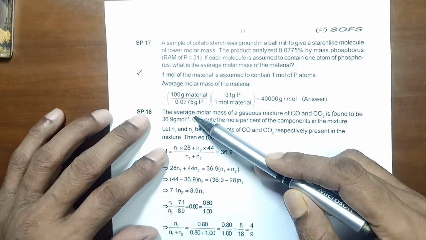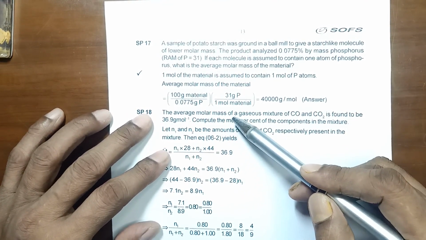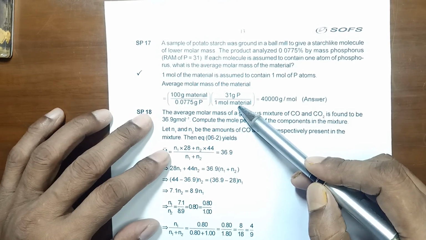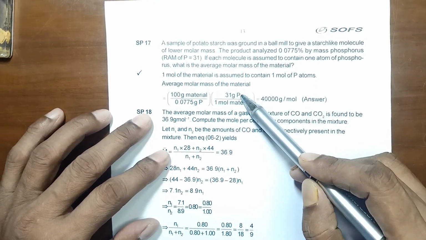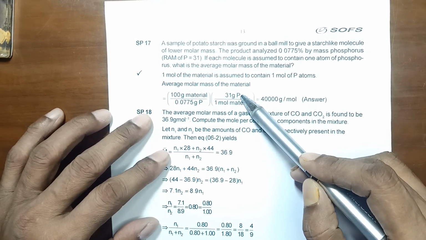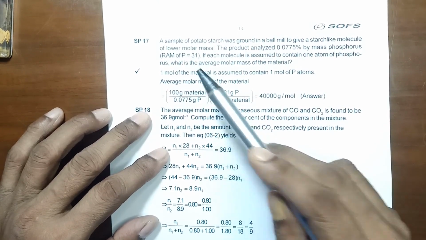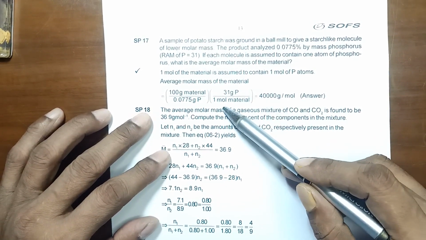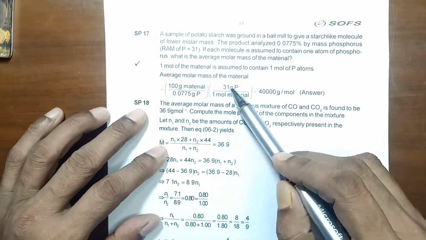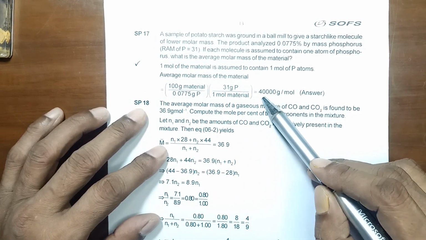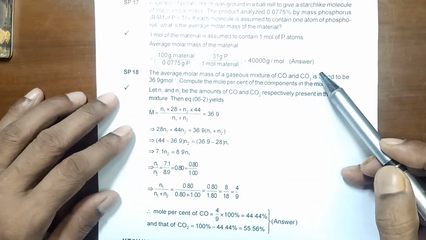Now we'll find the gram per mole. 1 mole material contains 1 mole phosphorus, as already explained. 1 mole phosphorus means 31 gram phosphorus, because relative atomic mass is 31. So 31 gram per 1 mole material. Gram phosphorus cancels out. We will have 40,000 gram per mole. This is the answer, the average molar mass.